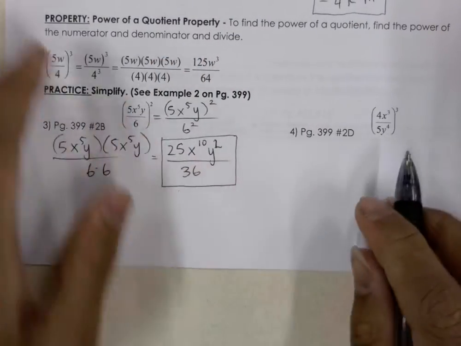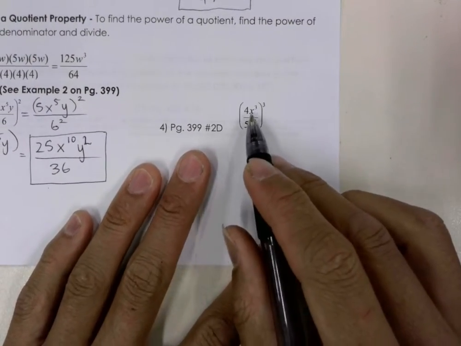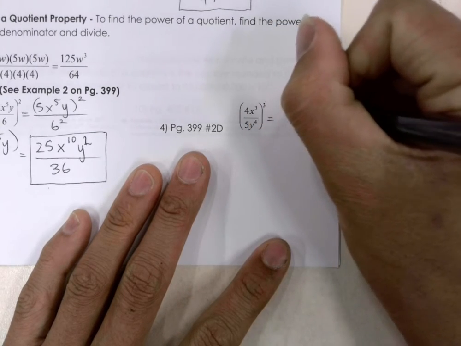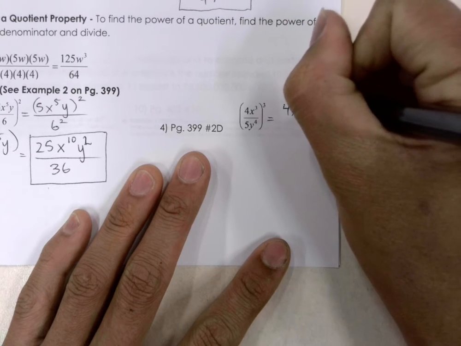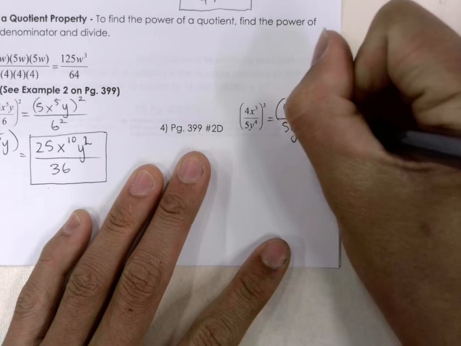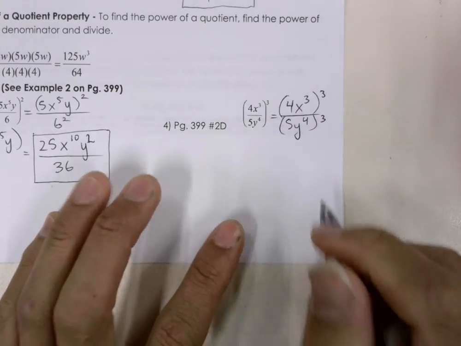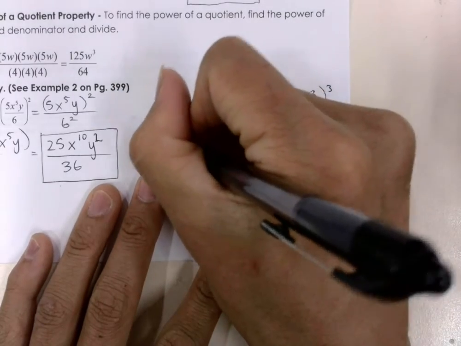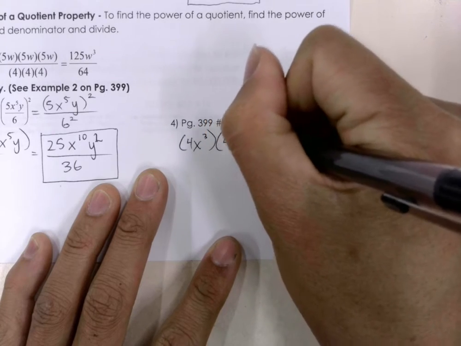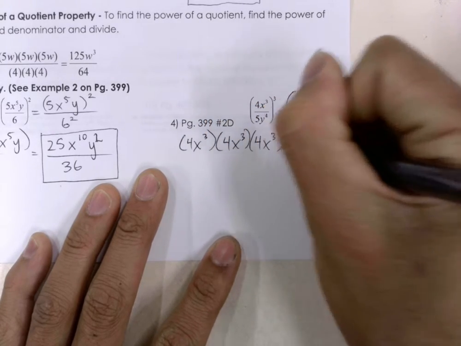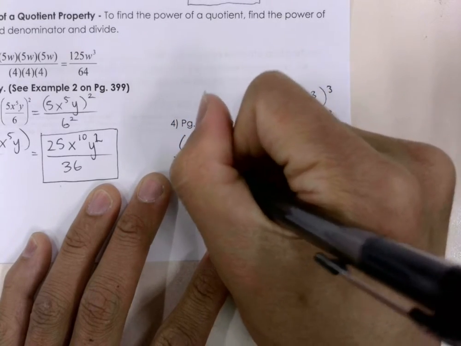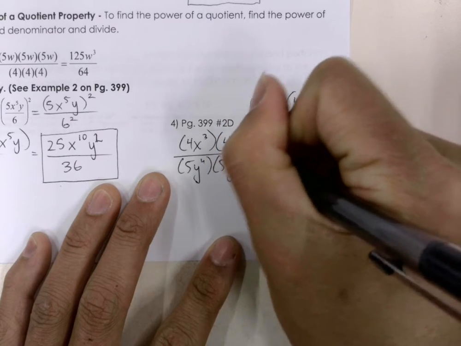Let's go ahead and move on to the next one over here. We have (4x^3 divided by 5y^4) to the power of 3, and remember we need to distribute out that power. So we get (4x^3) to the third power over (5y^4) to the third power. And so how is that going to look? That's going to be 4x^3 times itself 3 times. And then down at the bottom we're going to do the same thing. We're going to say 5y^4 times itself 3 times.